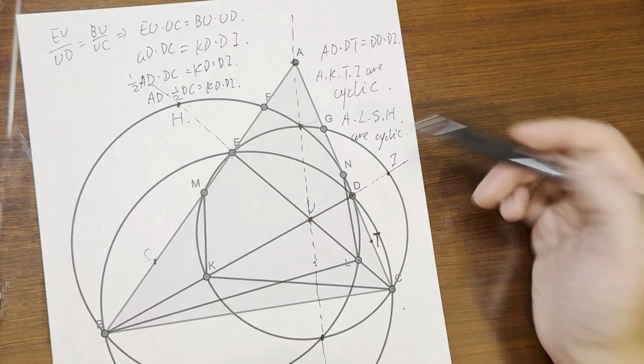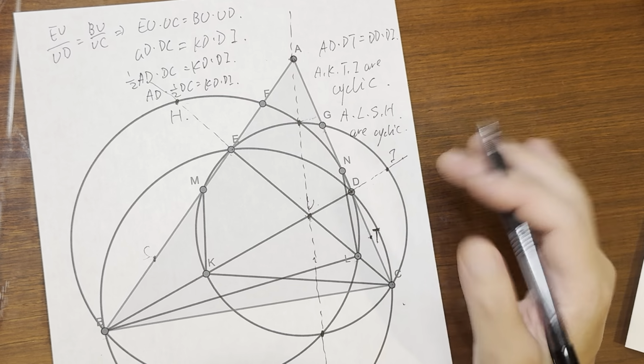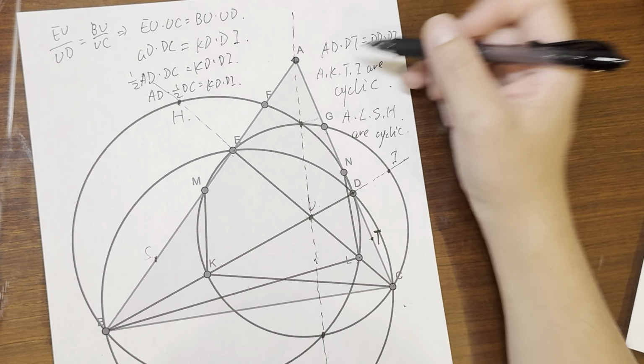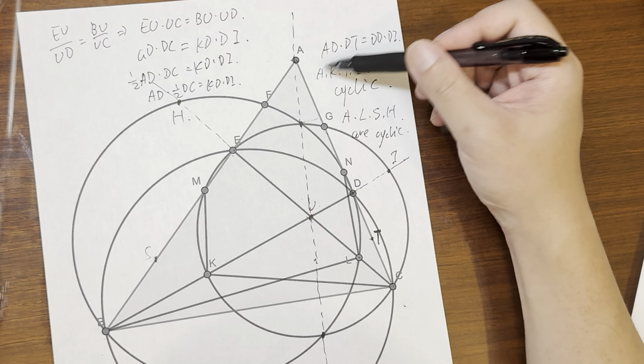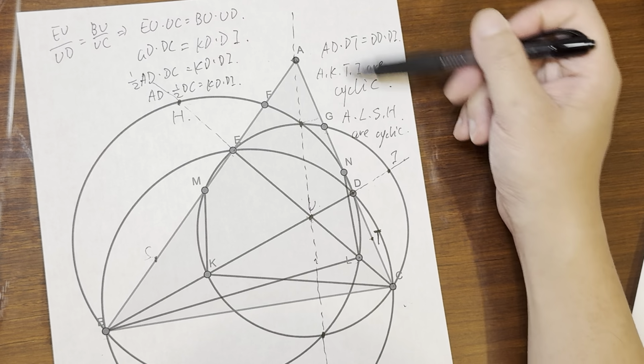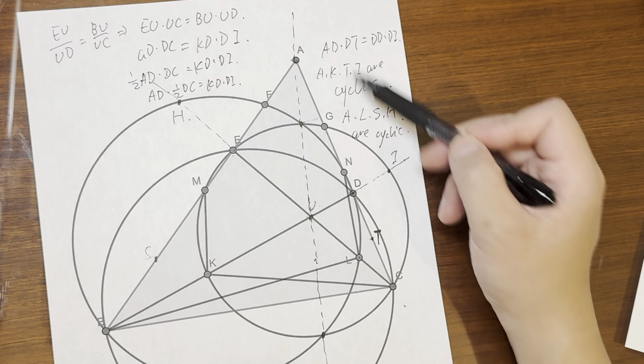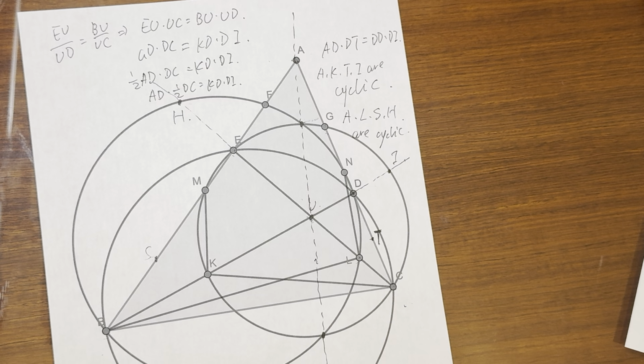Now basically we have the feeling that all of them are on the same circle, but we just need to find a way to prove it, right? So we have AKTI, we have ALSH. The only same point here is A, so we need to find some relationship between other points.